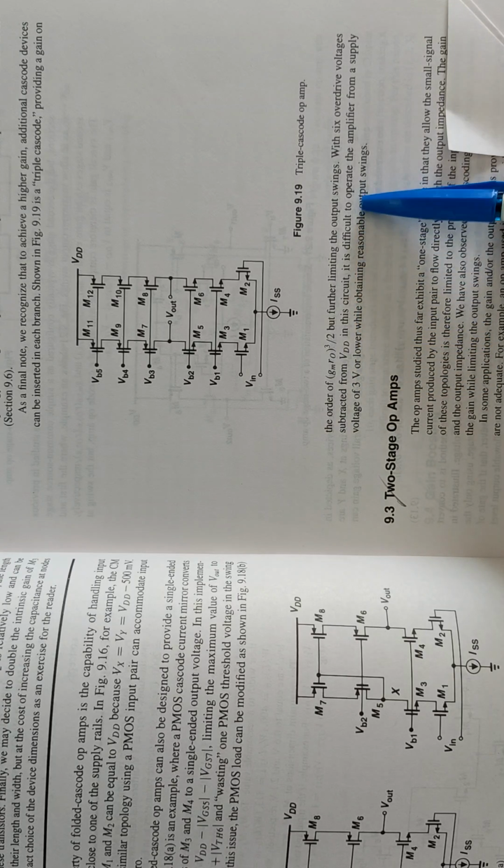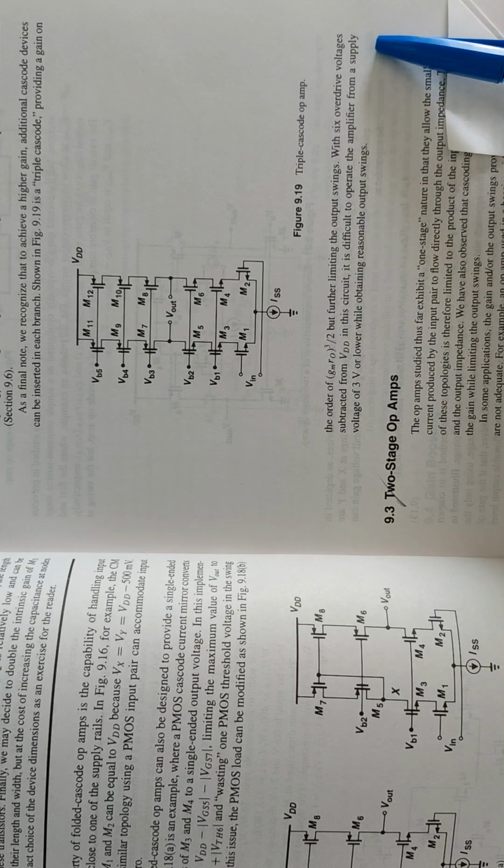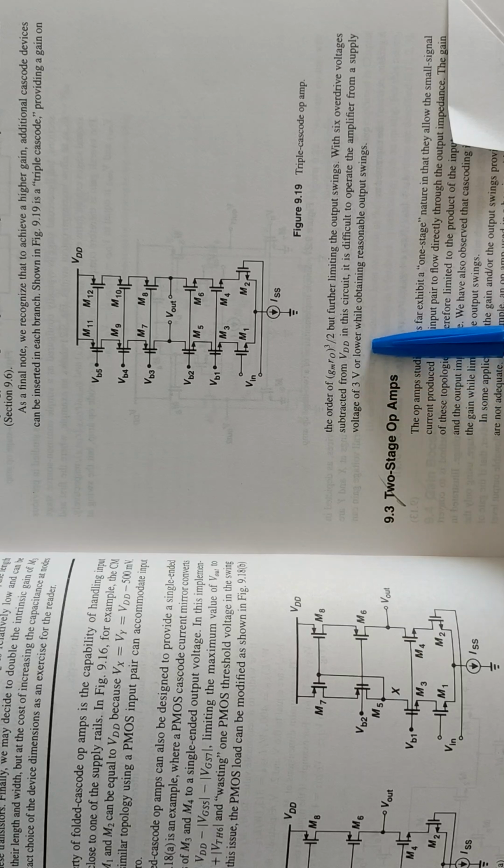In the circuit, it is difficult to operate the amplifier from a supply voltage of 3 volts or lower while obtaining reasonable output swings. Thank you.